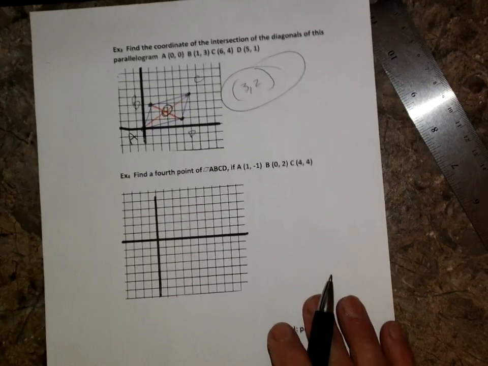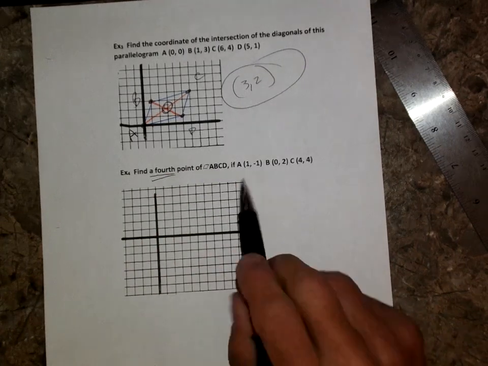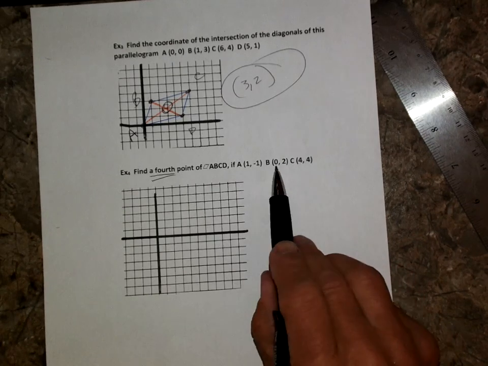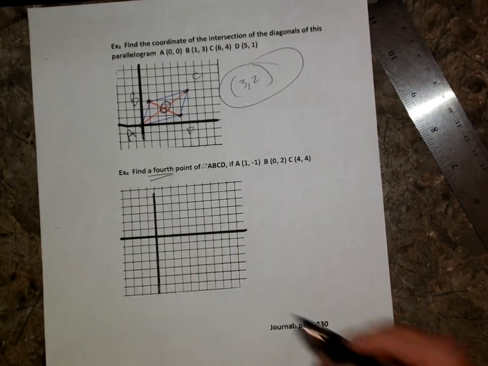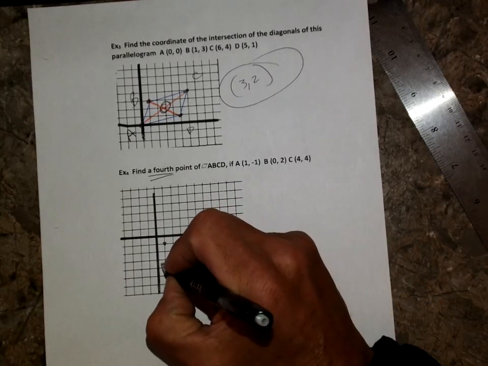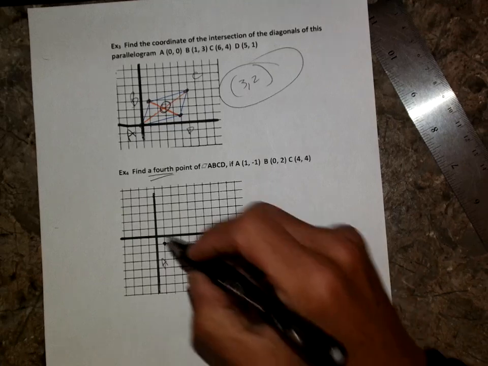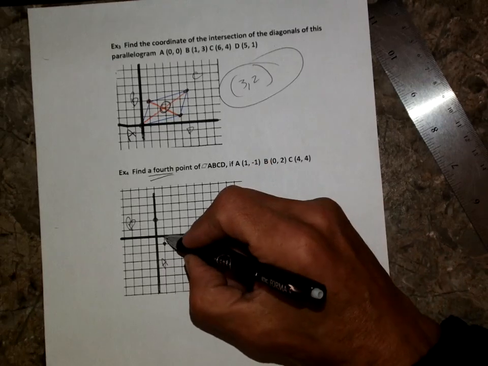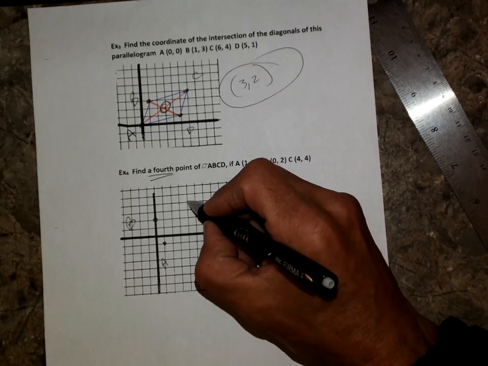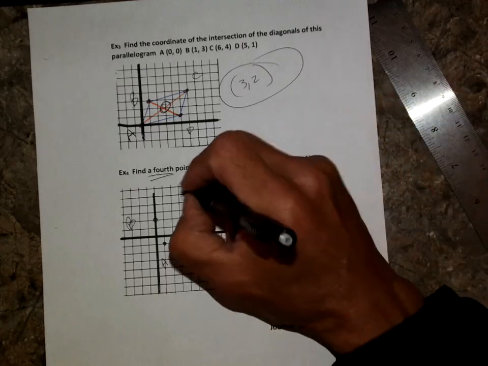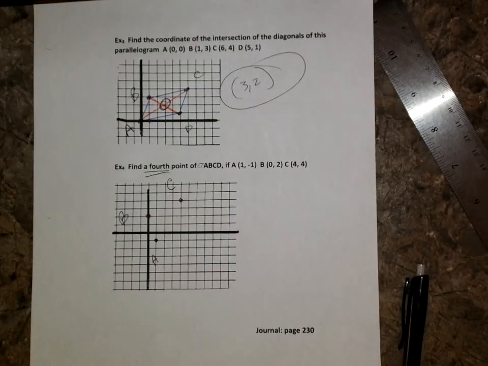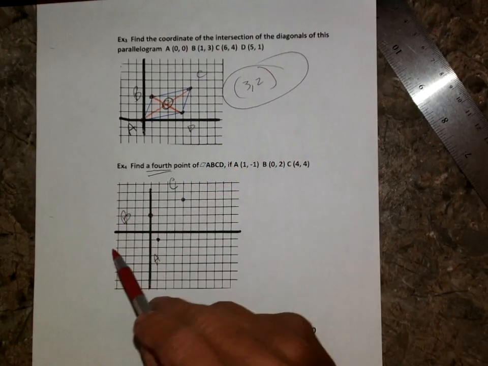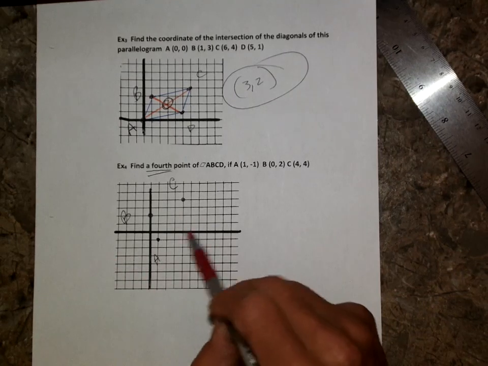Number 4. Almost done. 4th point. So let's draw 3 of them, and that would leave me almost done. 3 points of a parallelogram. We'll find that other point. So 1, negative 1. There's A. 0, 2. There's B. 4, 4. And there it is. C. There's technically 3 possible points. We'll go for the easiest one. Technically, in a parallelogram, you can have one way up here, or one way over here. You really could. But the easiest one is the one that's probably right in here, okay?